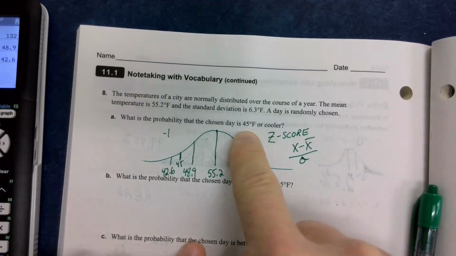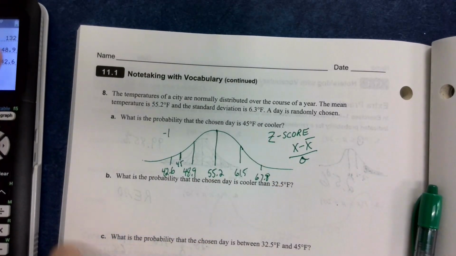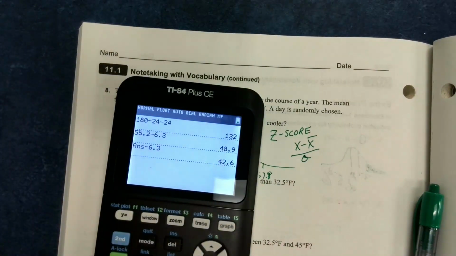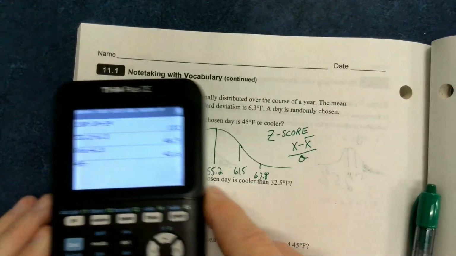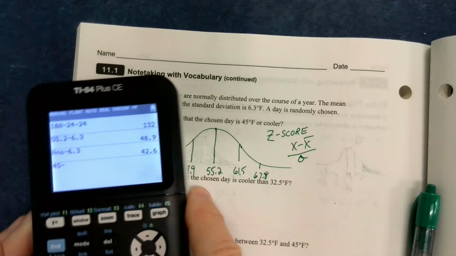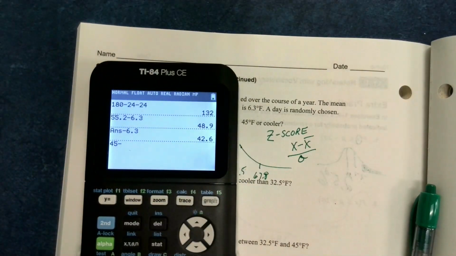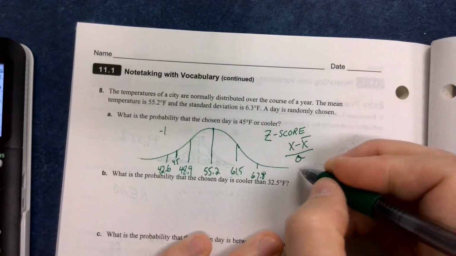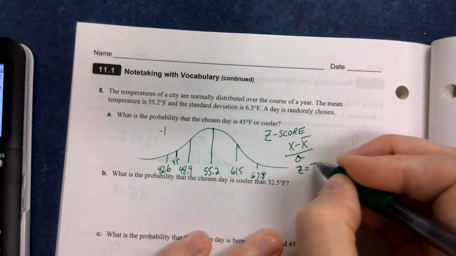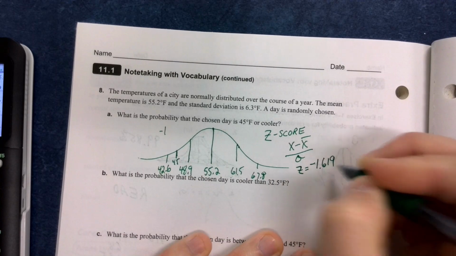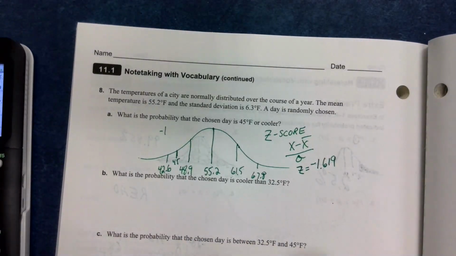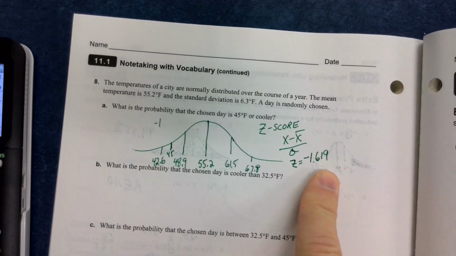So I'm going to take that score, 45 minus that mean, 55.2. Enter, got to hit enter. And I'm going to divide it by the standard deviation, 6.3, enter. And I get a z of -1.619. You're like, oh, that's awesome.